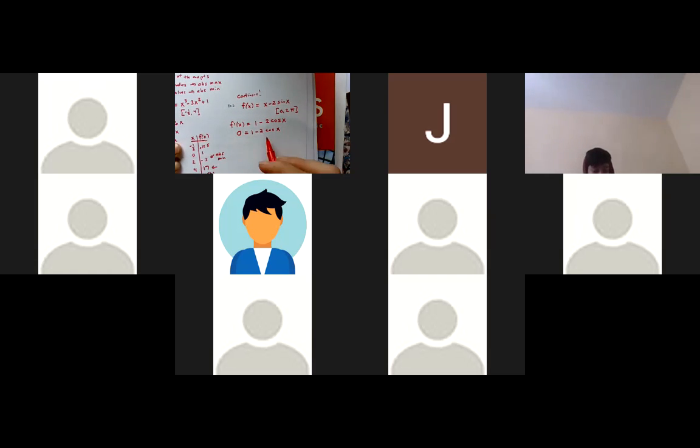And I'm just going to bring this over to the other side. Okay, so I'm going to have 2 cosine x equals 1. I'm going to divide by 2. So I have cosine x equals 1/2. Okay, so let's think about our unit circle. When is cosine x equal to 1/2?